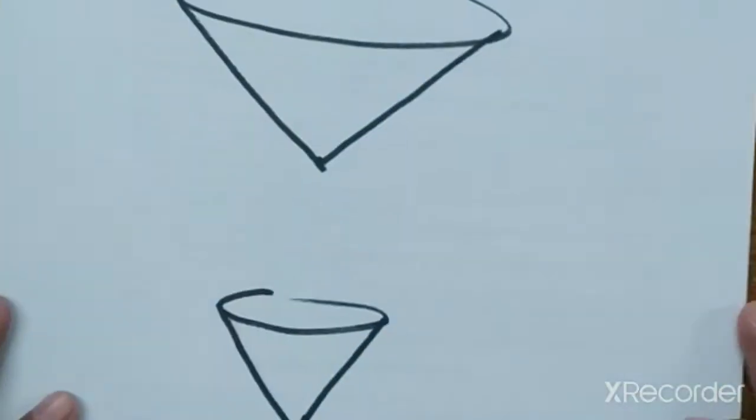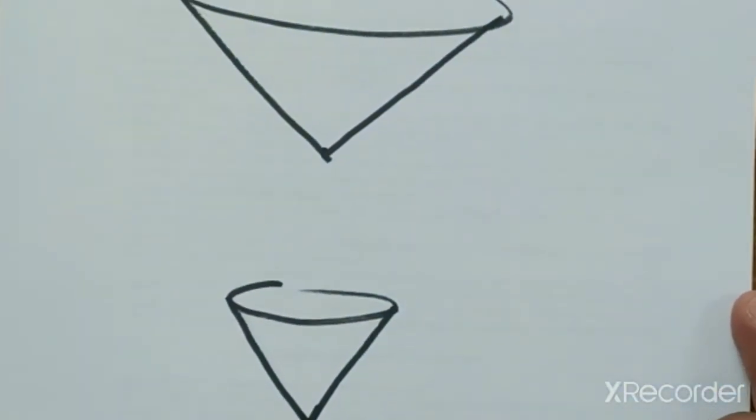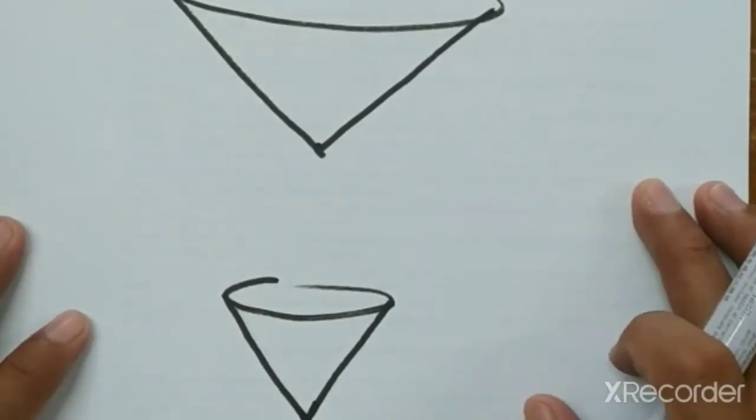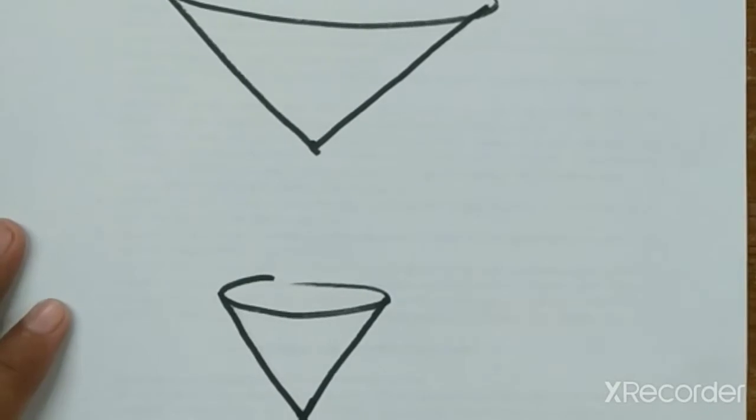So our topic for this day is conic section. When we say conic section, we can imagine it as a cone. Okay, so like this one. Usually in conic section we have a double nappe circular cone like this one.